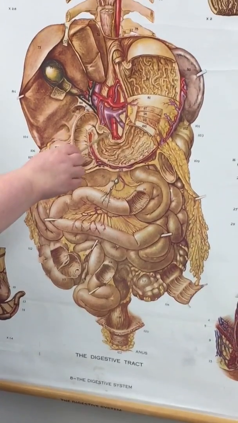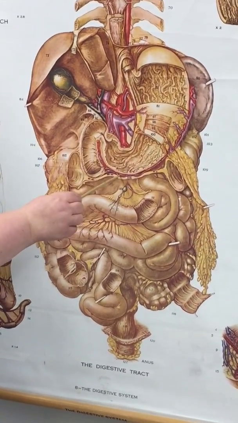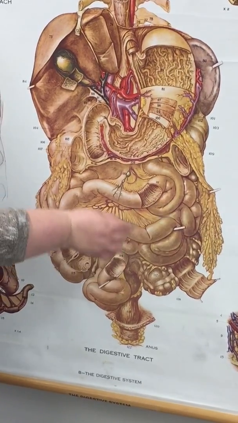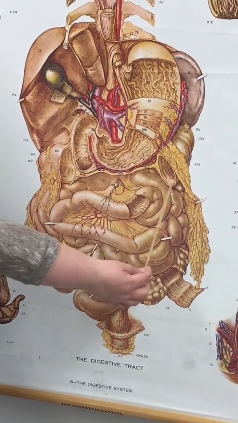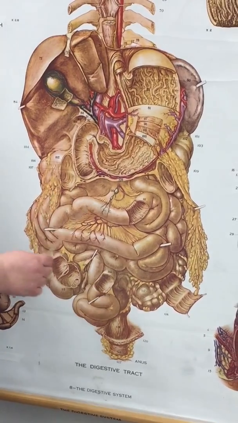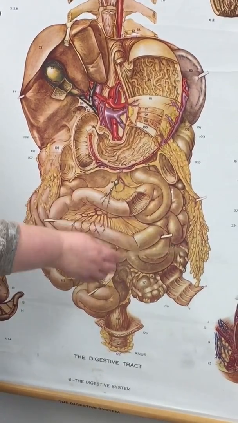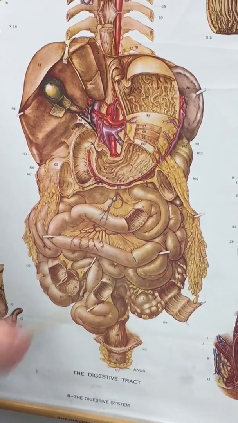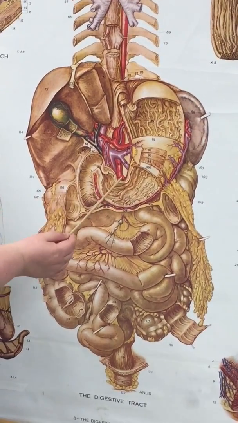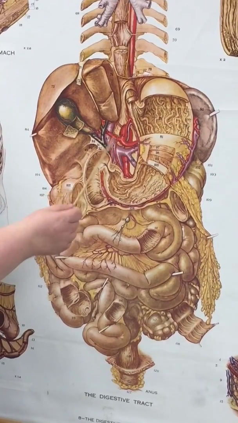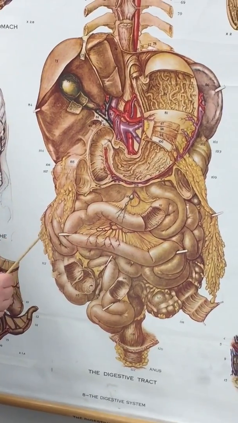For the stomach, we know that this is the lesser, this is the greater curvatures. This is the greater omentum. And what it does is it lays completely across all of this, and they've just pulled it back so that you can see the intestines. So that's the greater omentum. The lesser omentum would be here, and it would hang up toward the liver, but they've removed it so you can see all the blood vessels and stuff.